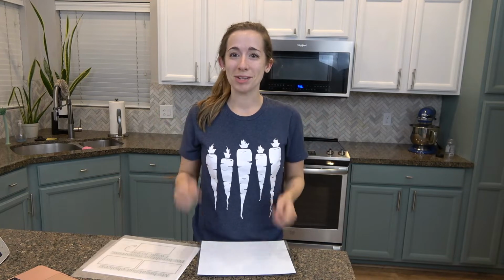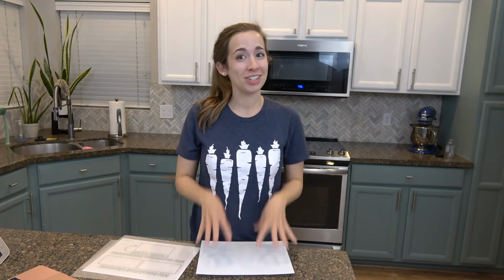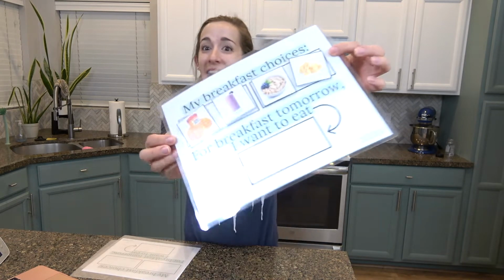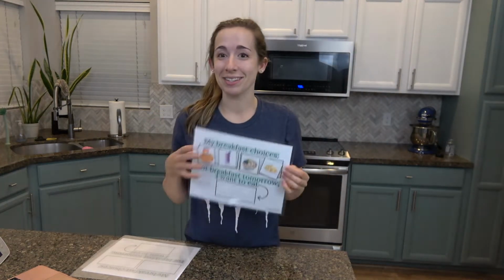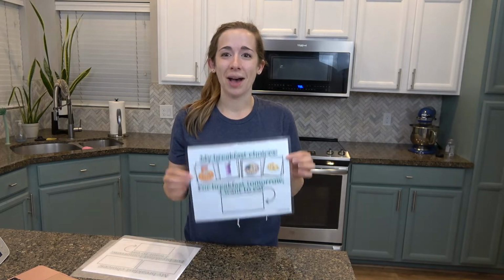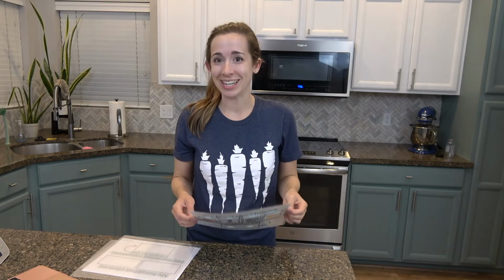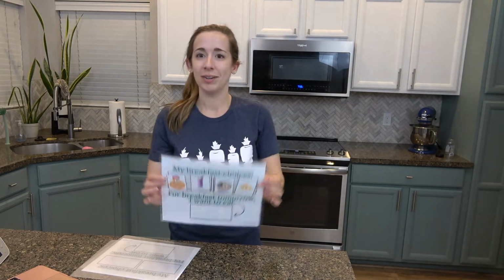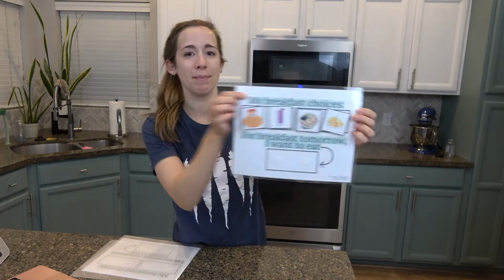Hello everyone, today I'm going to show you how I make my breakfast choices chart and what I use it for. So this is what I'm talking about here. This is my breakfast choices chart. I've talked a lot about it on Instagram and how I used it to help make our morning times go smoother. So at the top you can see it says my breakfast choices.